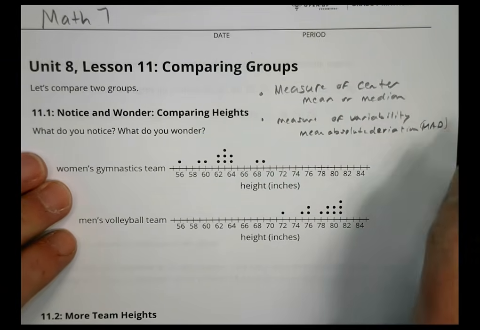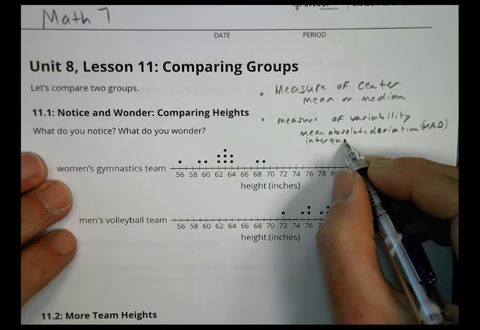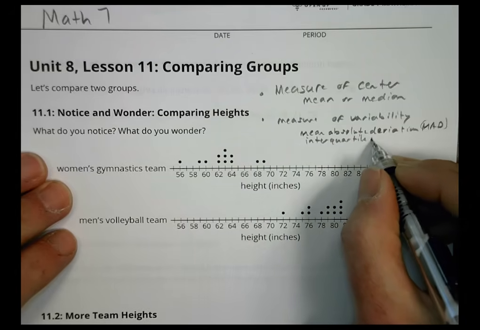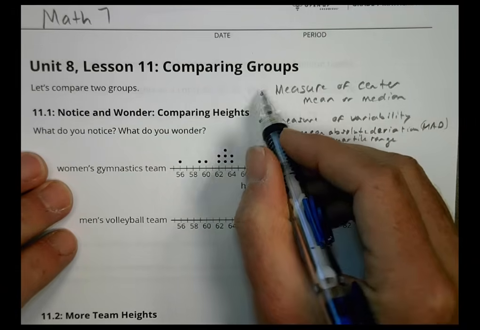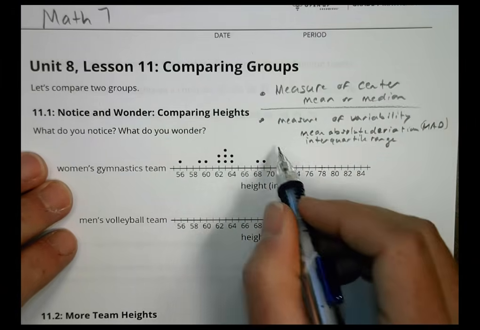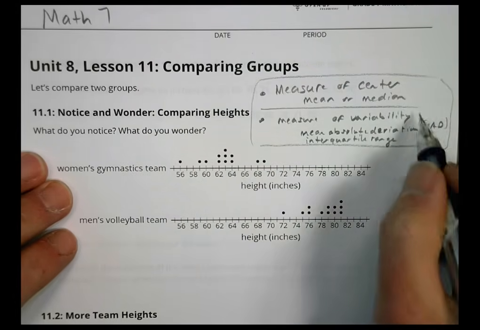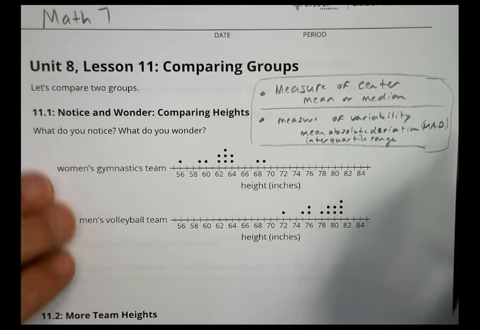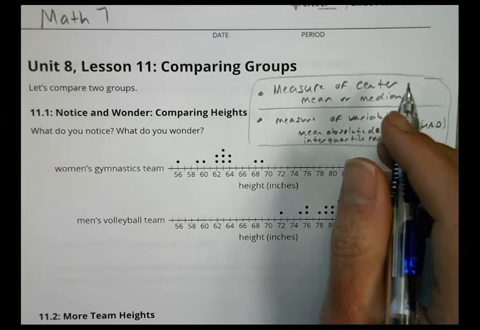And sometimes you use what's called the interquartile range, which we won't get into today. So these are some things that are going to come up today. I had to do a little bit of research to see what exactly these were and how to present them to you. So hang in there, take some good notes.